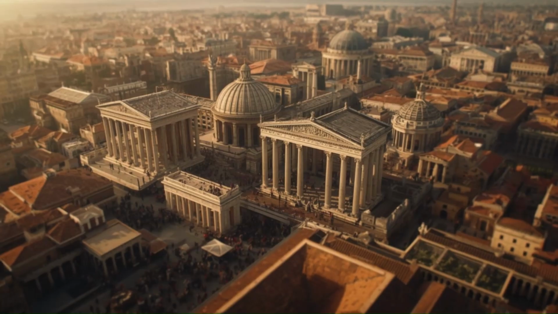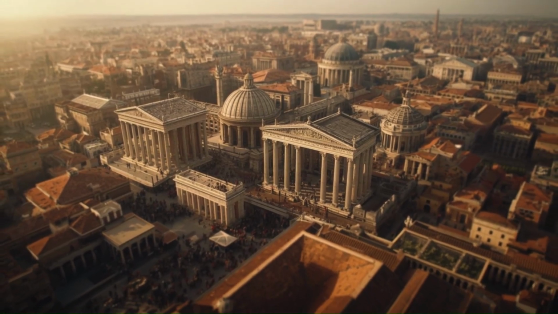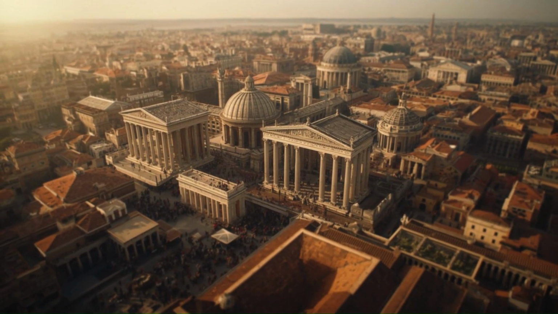Roman citizenship was a significant status symbol. Citizens possessed legal rights and had a special bond with the state. Over time, citizenship rights were expanded and became more widespread throughout the empire.